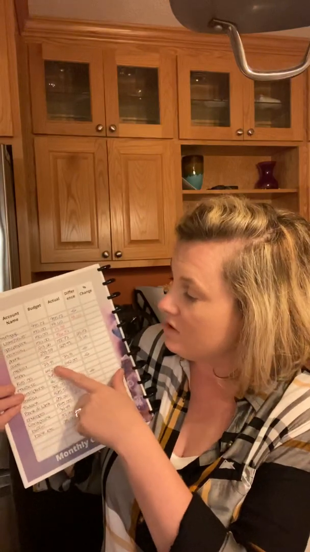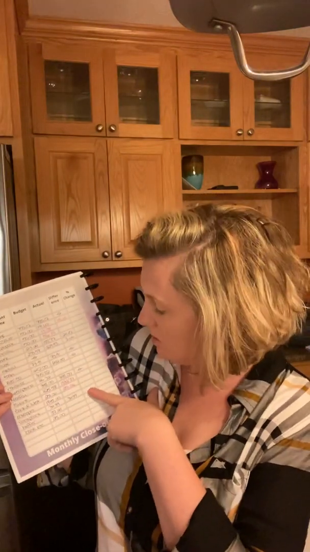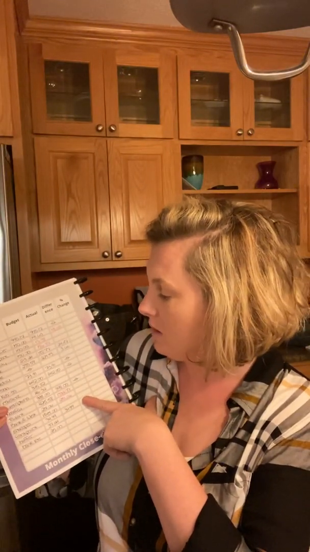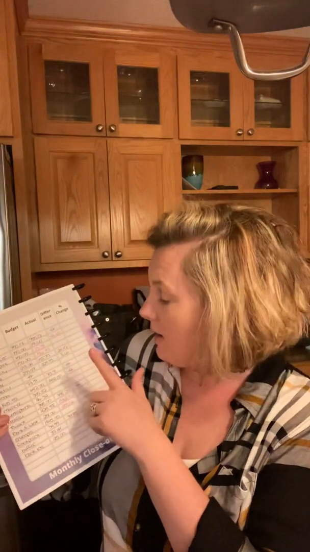is the same. So it's the account name, the budget, how much we actually budgeted for, how much we actually spent, and then I like to do the differences in red if I'm over, and black or blue if I am under budget.